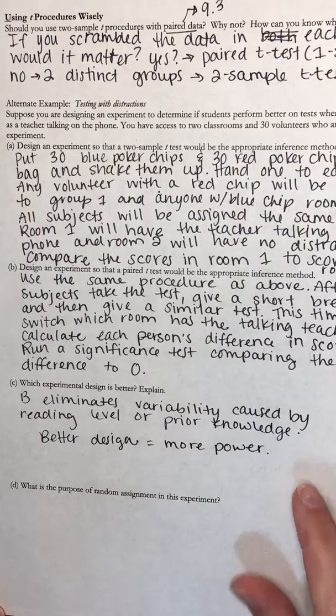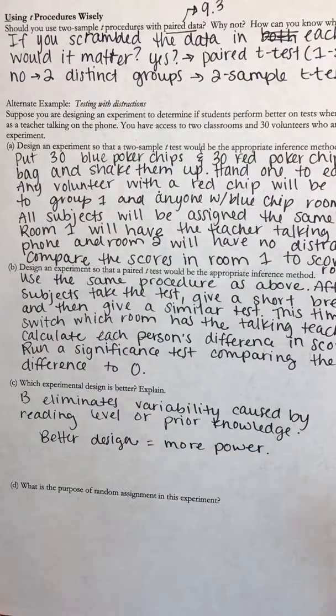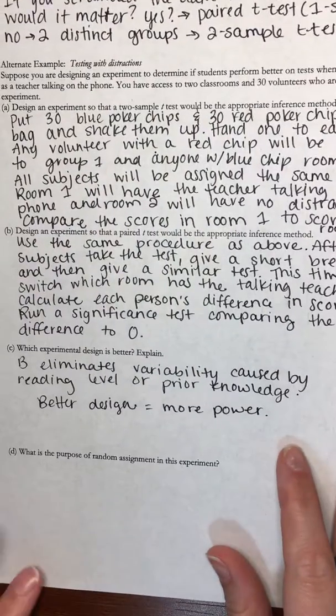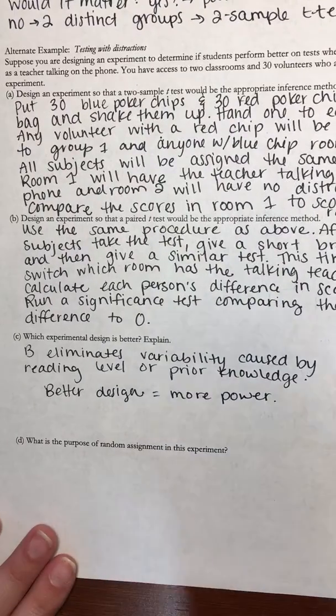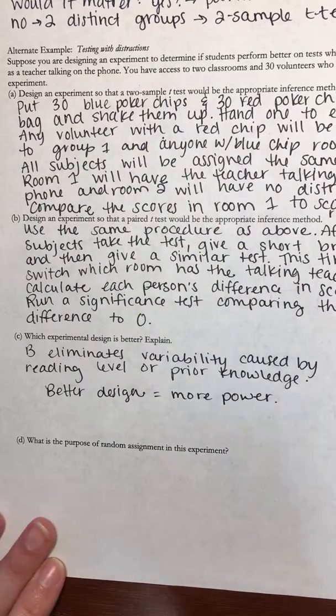What's the purpose of random assignment in the experiment? We just need to make sure that there's not any favorability due to going first or something like that, or maybe going second. Maybe they get warmed up on the first test and do better. Regardless, no treatment is favored by going first or second.